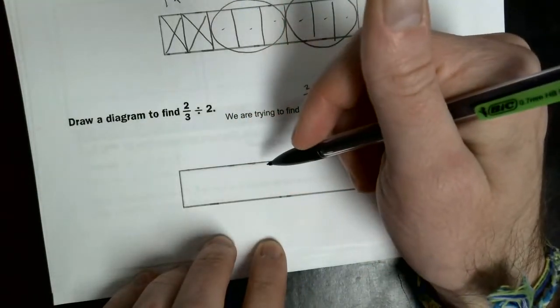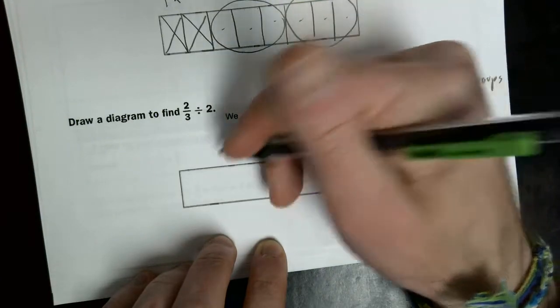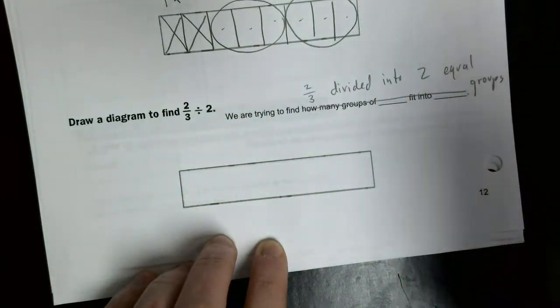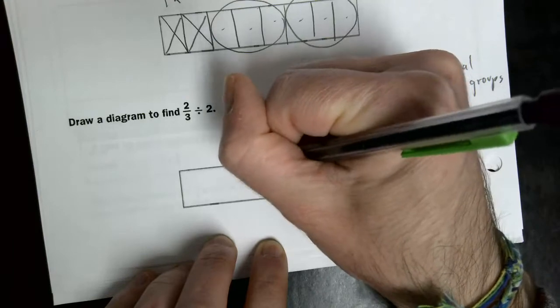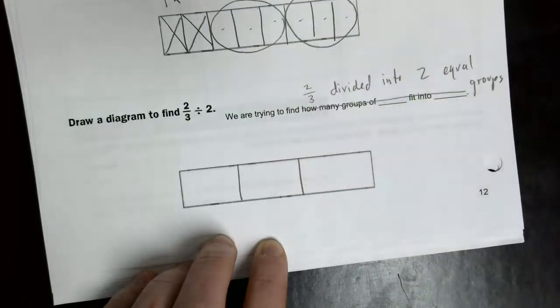And we are going to be dividing up this model into thirds. So I need 2 lines. 1, 2.